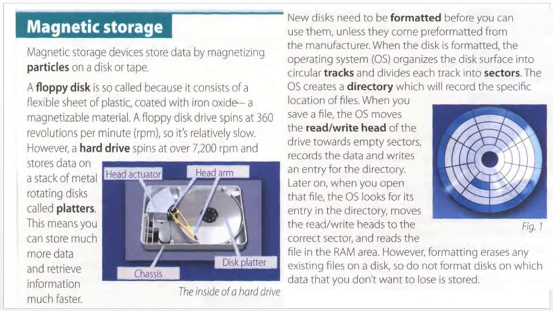However, a hard drive spins at over 7,200 revolutions per minute and stores data on a stack of metal rotating disks called platters. This means you can store much more data and retrieve information much faster. Retrieve دوباره گرفتن، دوباره به دست آوردن, store ذخیره کردن.